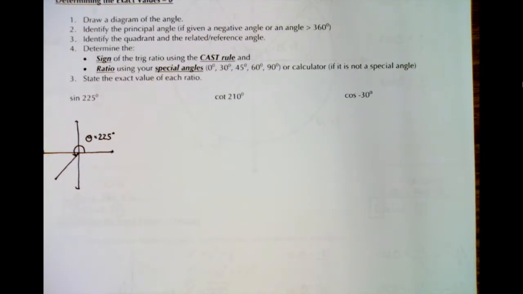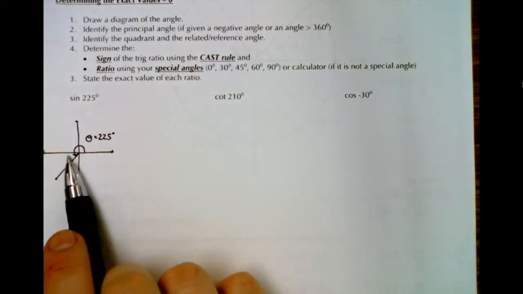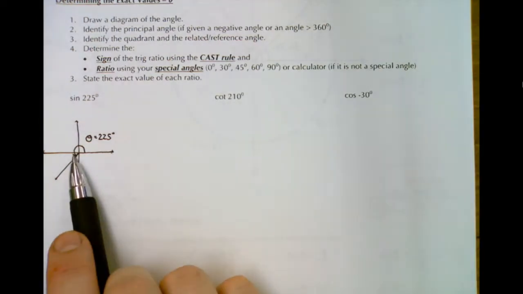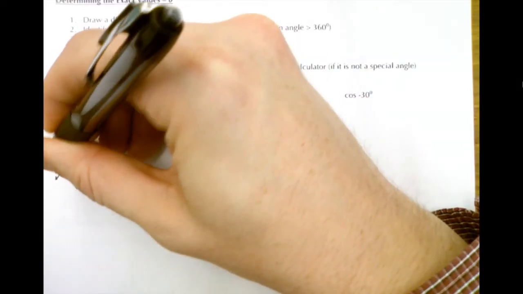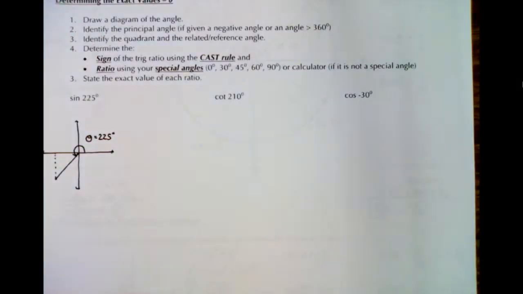To evaluate and figure out what sine of 225 is, we need an opposite and a hypotenuse. So we need a triangle. And we can create a triangle in this third quadrant using my reference angle, which we're not sure of what it is yet, but we're going to find it. So I'm going to draw my triangle by dropping a vertical to the x-axis, including the right angle.